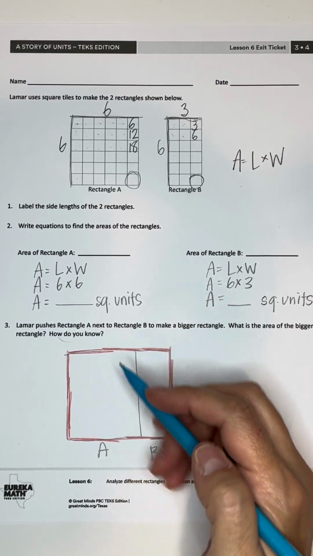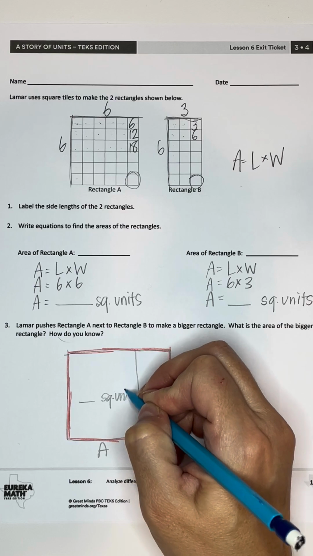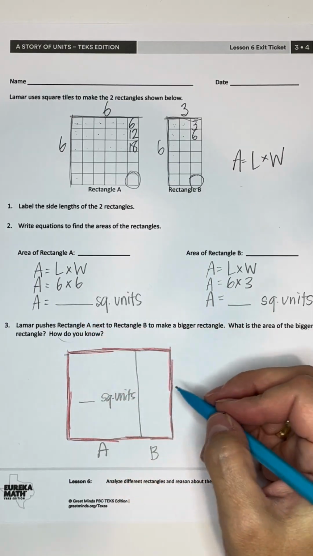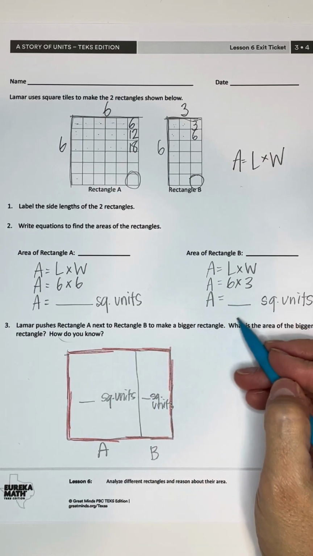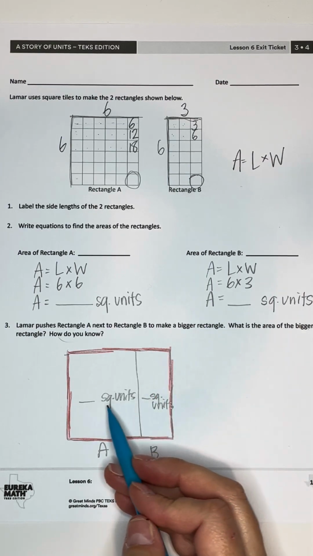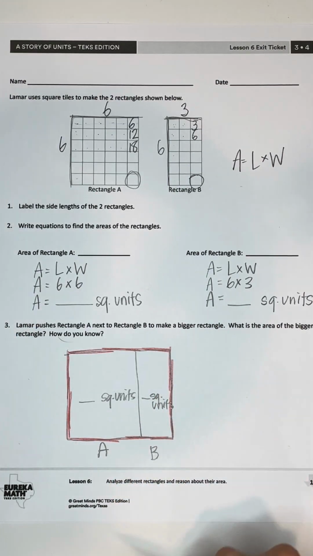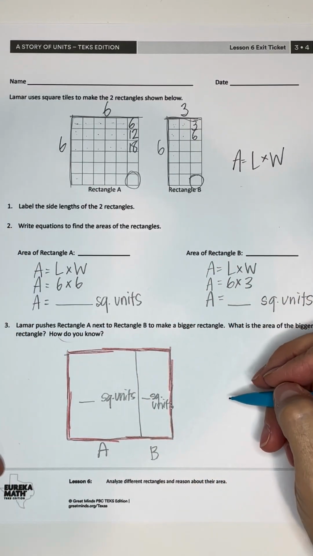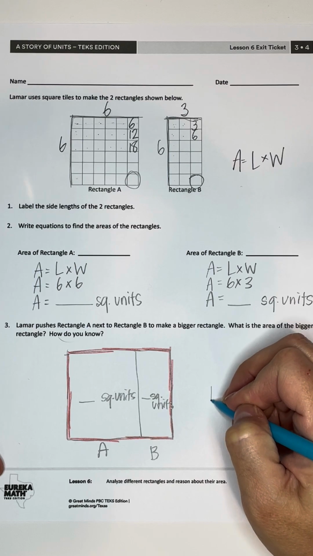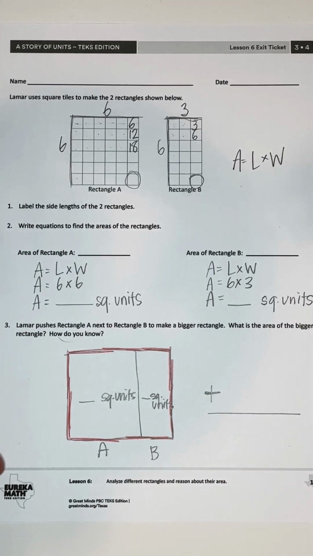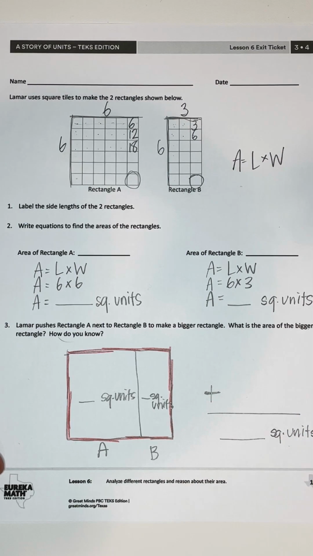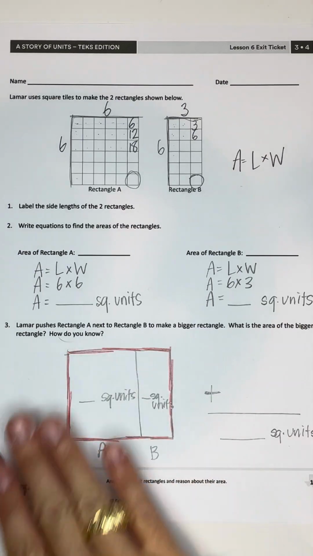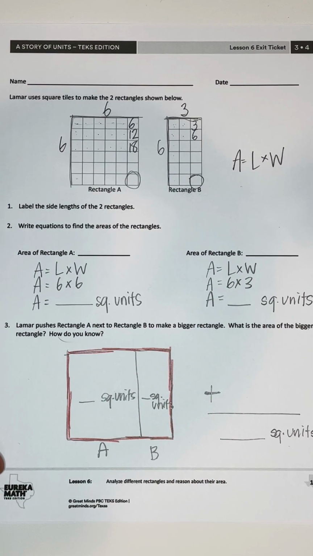You should know how many square units this one is because it's going to come from here. And you should know how many square units are in this one because it's going to come from here, right? And when you put these two together, you're pushing them together. What does together mean in math? It means this. When you put those two together, you're going to come up with something square units for the whole rectangle. All right, you work on that.